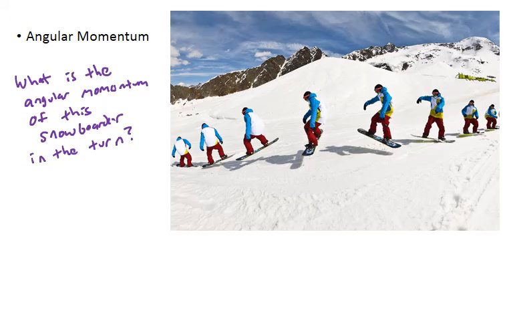All right, so let's take a look at the snowboarder. The snowboarder is in a jump and is spinning, and we want to find out the angular momentum of the snowboarder. Let's say their moment of inertia is 430 kilogram meters squared, and that they are spinning at 7.2 radians per second. Go ahead and pause the clip and calculate the angular momentum, and when you're ready to check, you can hit play to continue.